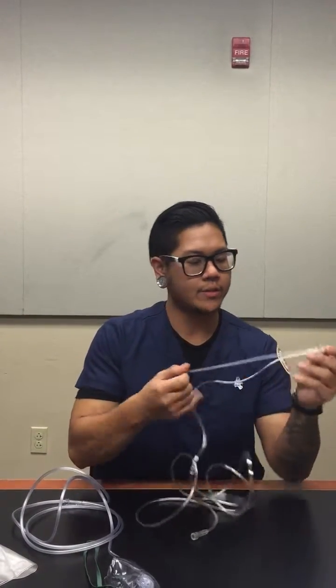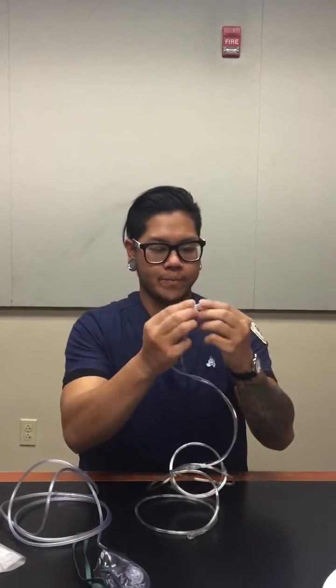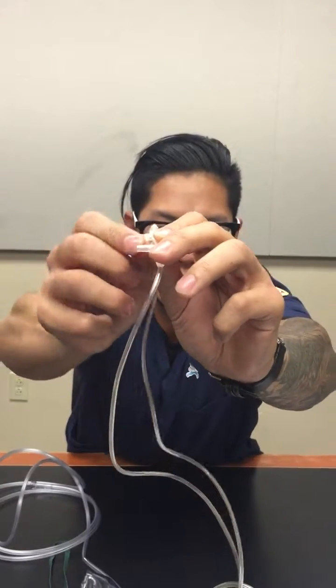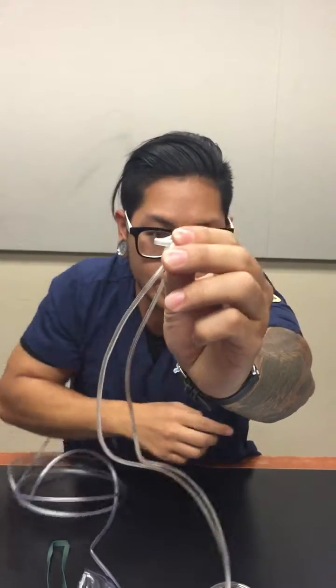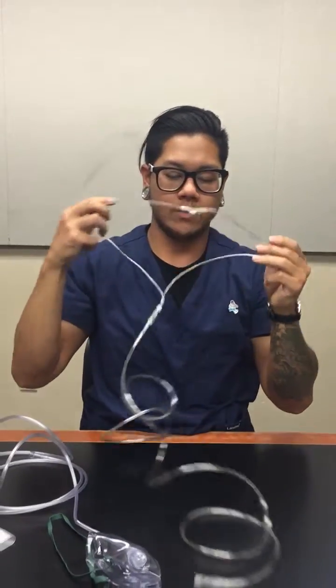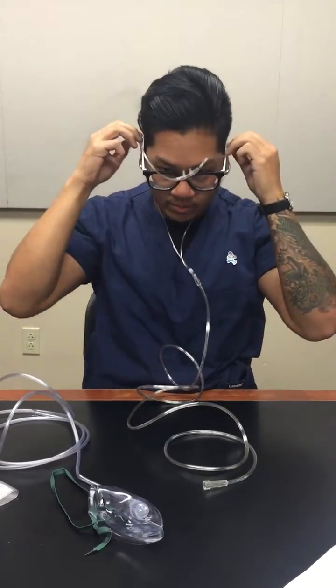First I'm going to show you how to put it on, and then I'm going to run through the FiO2 calculation for it. You're going to have these two prongs, and they need to bend a little bit downwards. You can put it around your ears, and then it's going to go in like that. Then you can tighten it up a little bit from down here, and loosen it too if you need to.